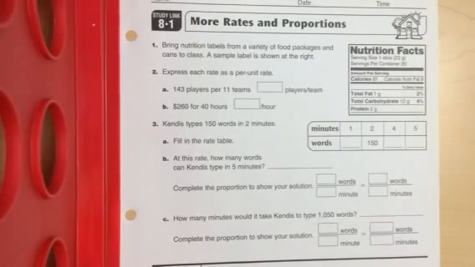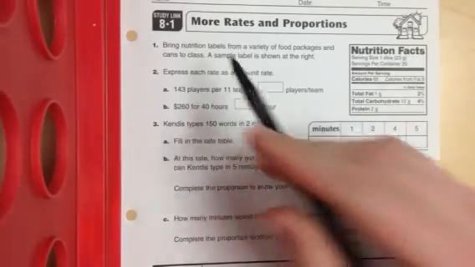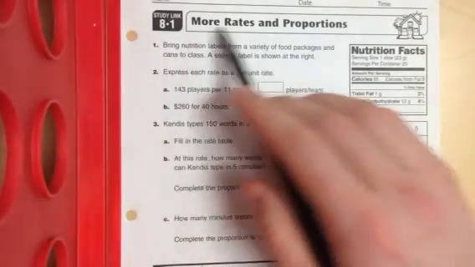Study link tonight is 8.1, talking about solving real-world rate problems, and I just wanted to give you a little help to get through this in case kids had questions at home. So here it is. We told them they could skip number 1. They don't need to bring in any nutrition labels.